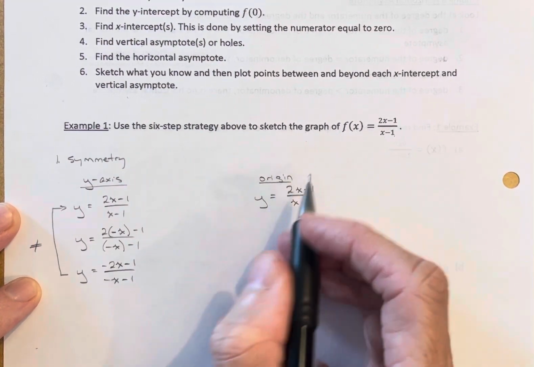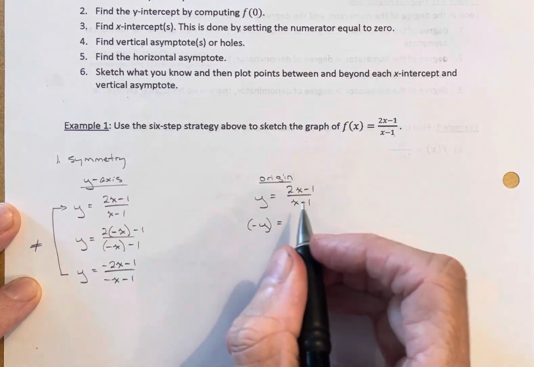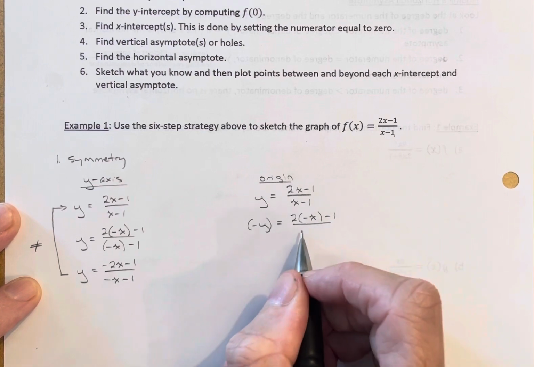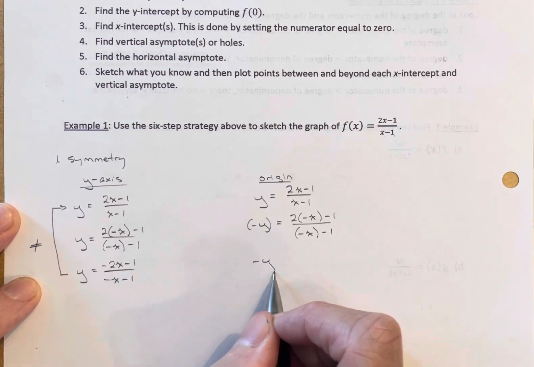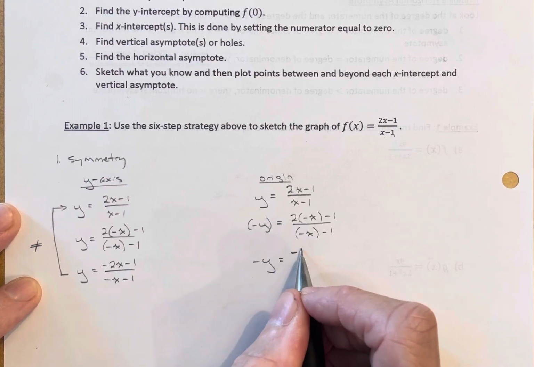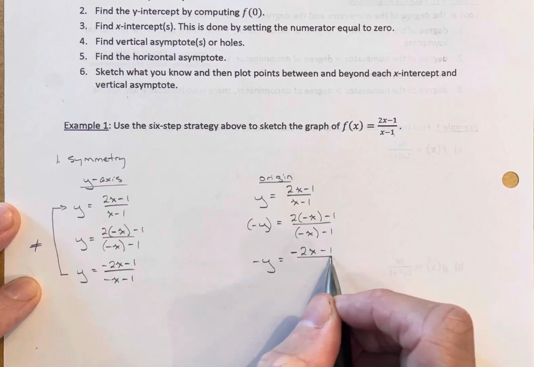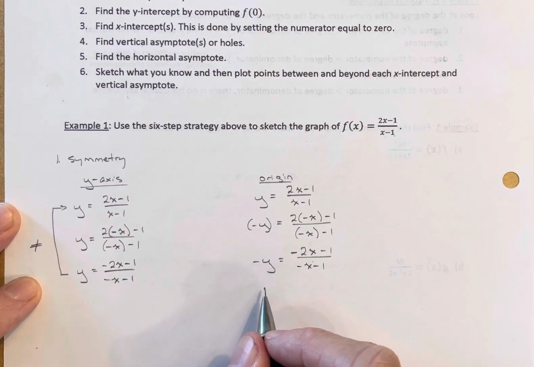To find origin symmetry, I replace both y with negative y and x with negative x and see if I get the same thing. So the left side is negative y, and the right side is negative 2x minus 1 divided by negative x minus 1. I'll multiply both sides by negative 1.